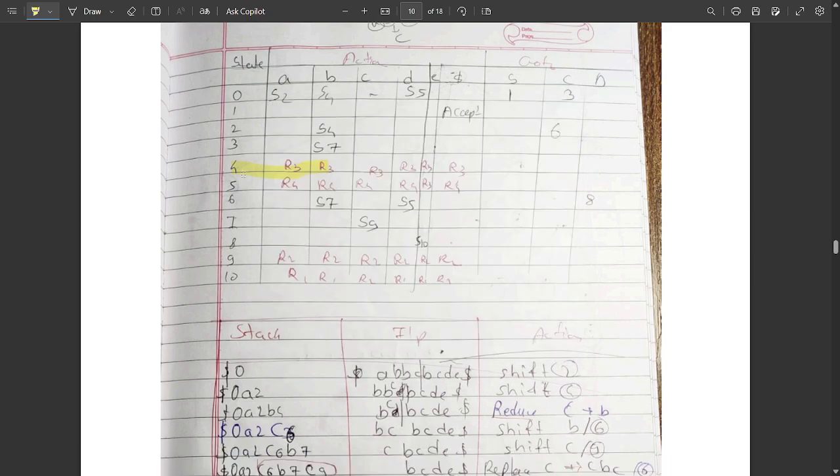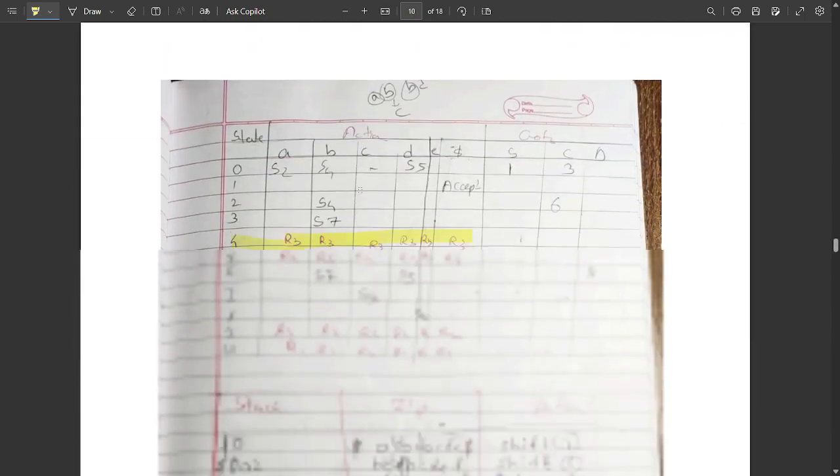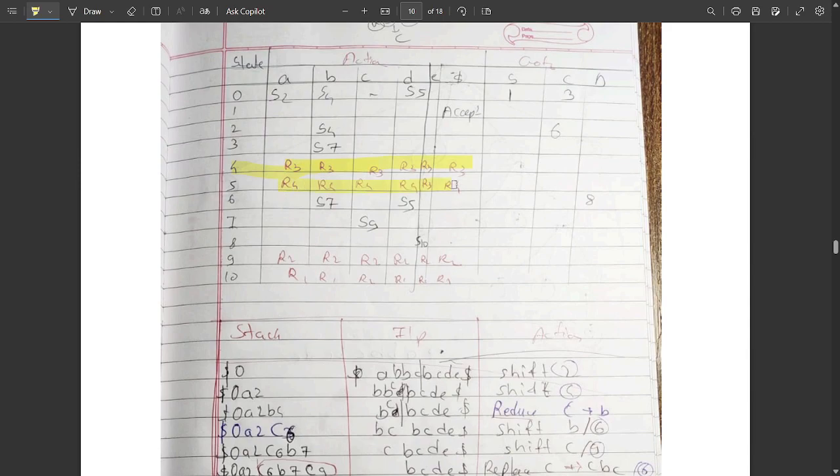In the fourth stage, we will write R3 in the whole line, and the fifth is handled like this. Thus, we will write R4 in the whole line.